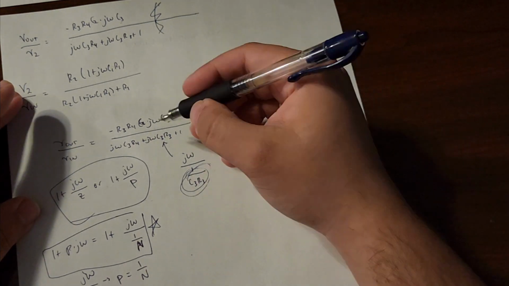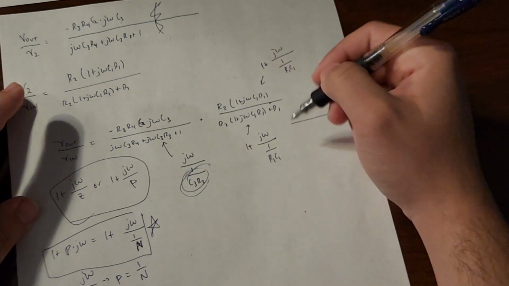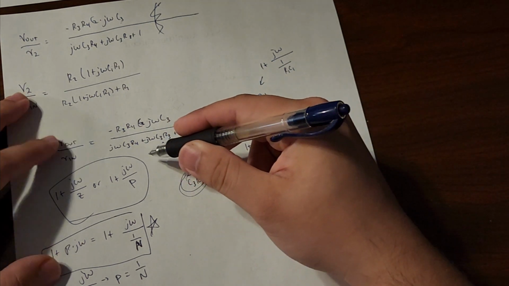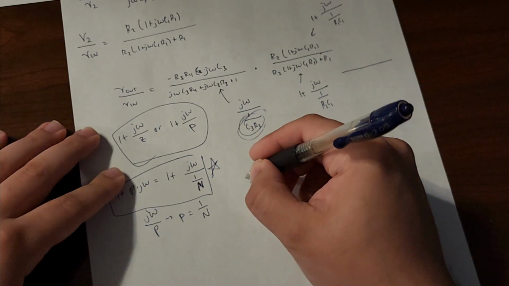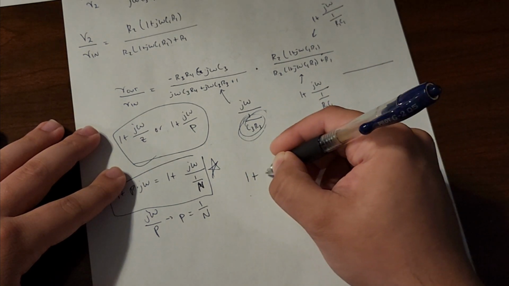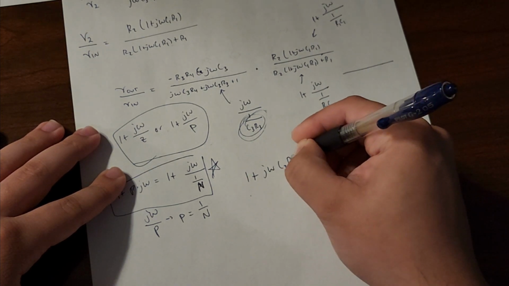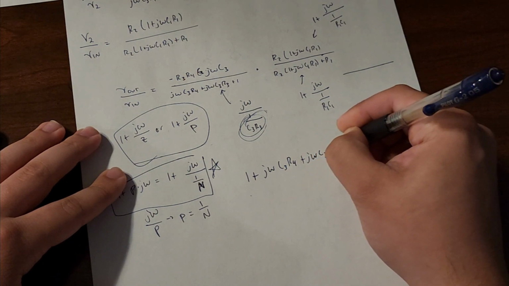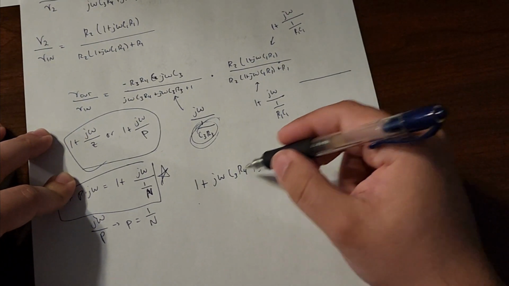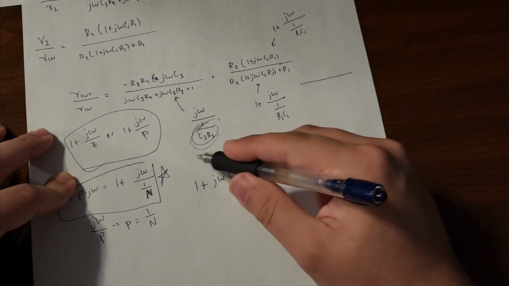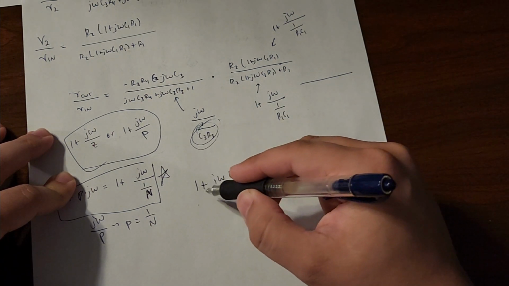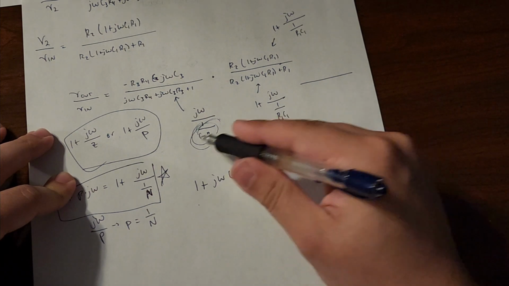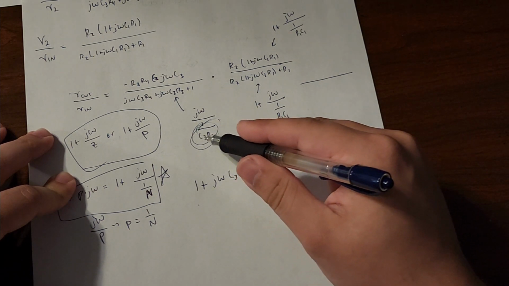Now, let's take a little closer look at this one. I was using this as an example, but this one is actually true because we have this 1 plus. Let's look a little bit closer at this, and I'm going to rewrite it here towards the bottom. 1 plus j omega C3R4 plus j omega C3R3. We have different resistances. We can't just take it like this, because it can't be 1 plus j omega divided by 1 over C3R4 plus this. We can't do that.